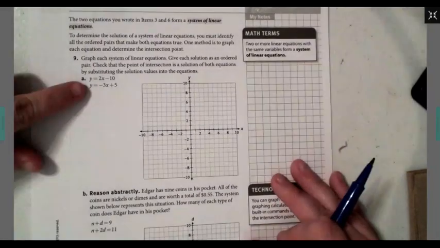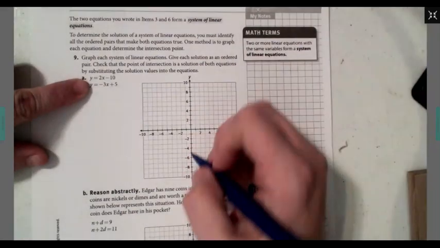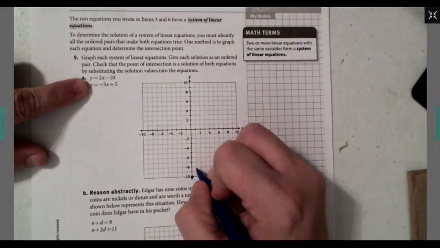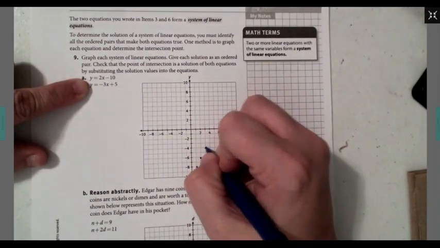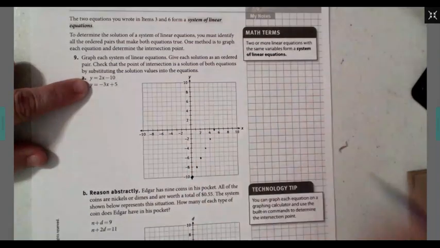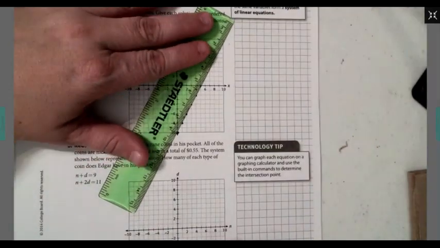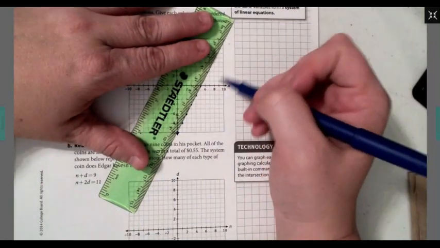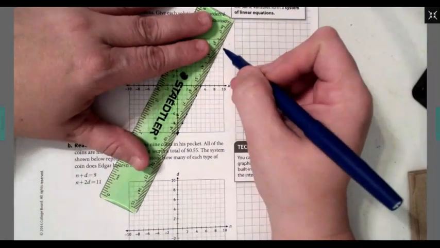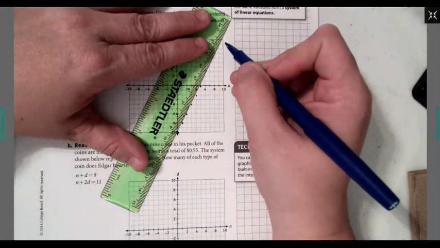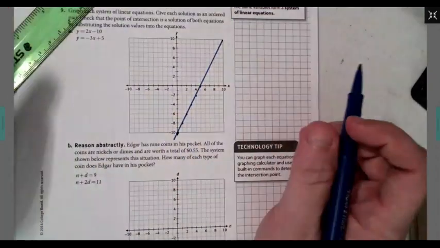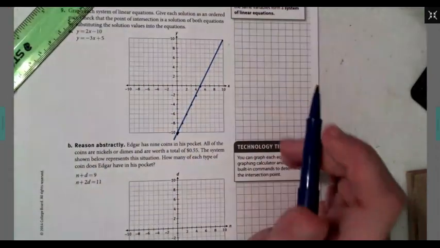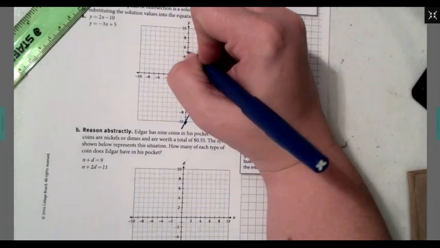So we're going to graph the 2x minus 10. I'm going to start at negative 10. We go up 2 over 1, up 2 over 1, and so forth until we connect our dots with a line. It's important that we make sure that this line is as straight as possible to make sure that our intersection matches.